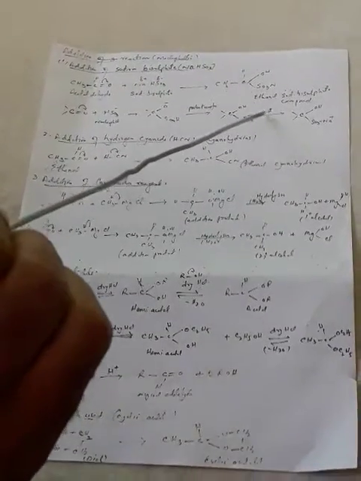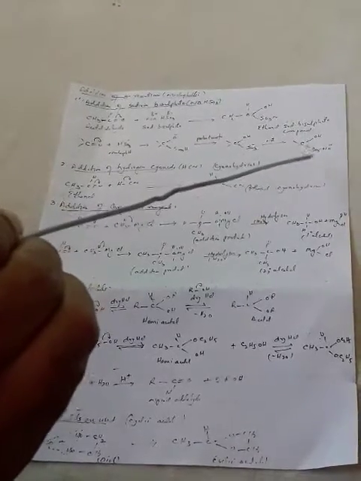Now this nucleophile, the bisulfite ion, will attack this carbon, and it will give rise to a negatively charged anion, and then there is a proton transfer, as you can see here, as the proton attacks the oxygen. Then it reacts with the sodium ion to form the final addition product.